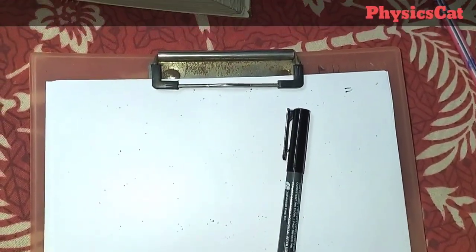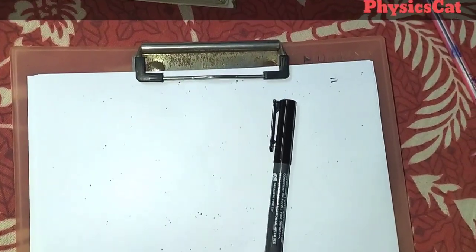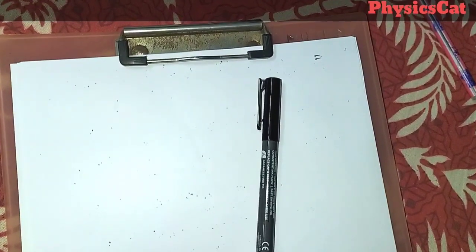Today I am going to start an interesting topic, Bessel's function. In HK Dass there is exercise 29.1. I'm going to solve this.